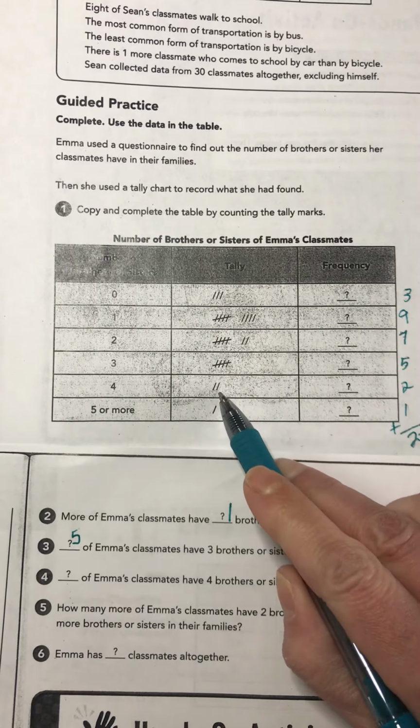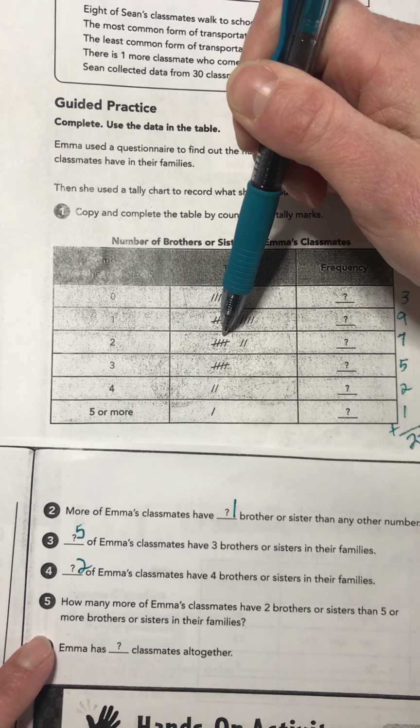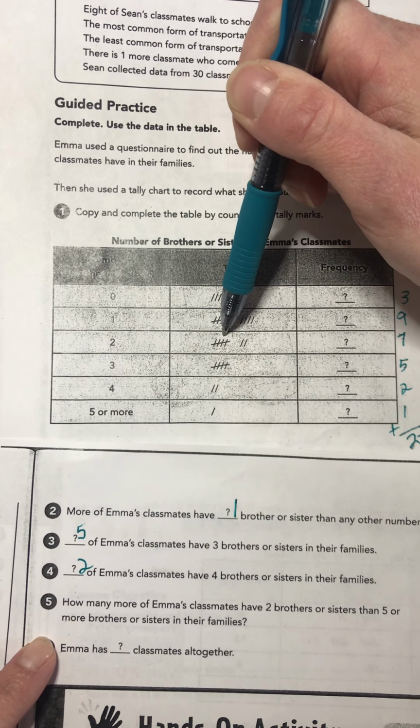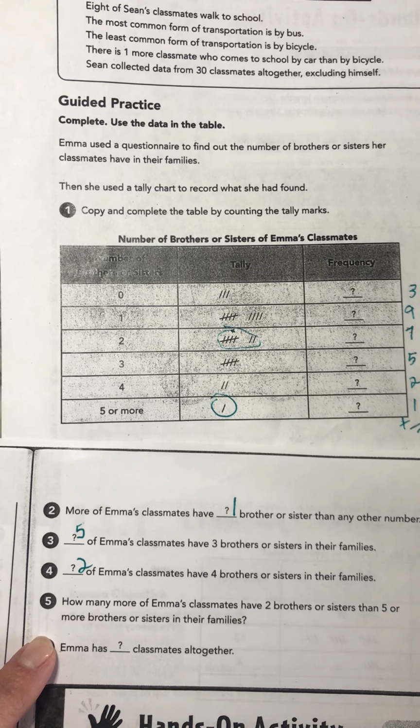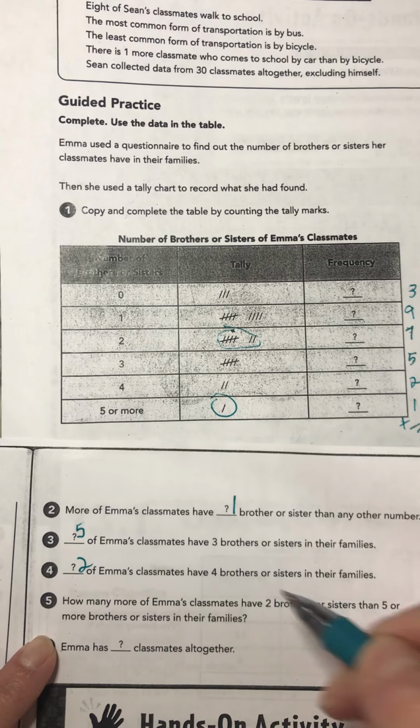How many more of Emma's classmates have 2 brothers or sisters than 5 or more brothers or sisters? You would take this number, they want the difference, so subtract this number. It would be 7 minus 1, and it would be 6.